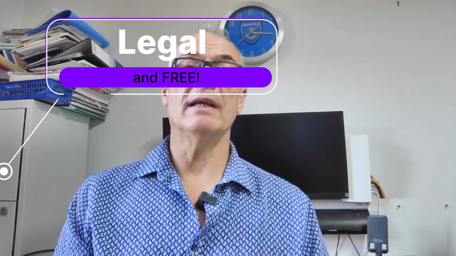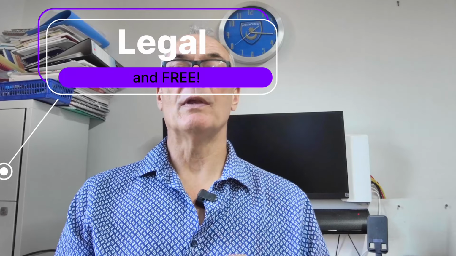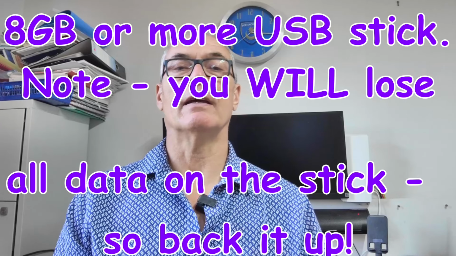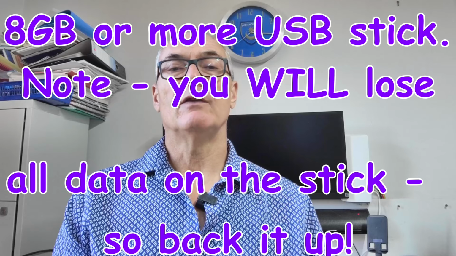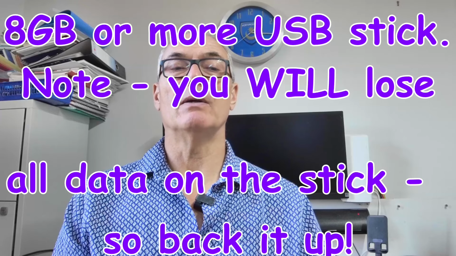Provided that you have a legitimate version of Windows 10, then this method is perfectly legal. It's completely free, and all you need is a USB stick with a minimum of 8 GB of storage and an internet connection. If your PC or laptop is running Windows 10, then you are strongly advised to take action.